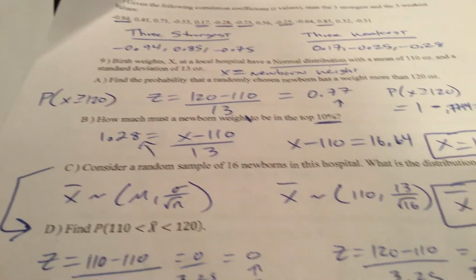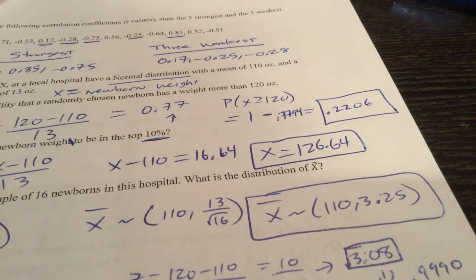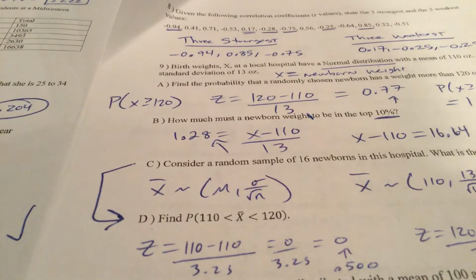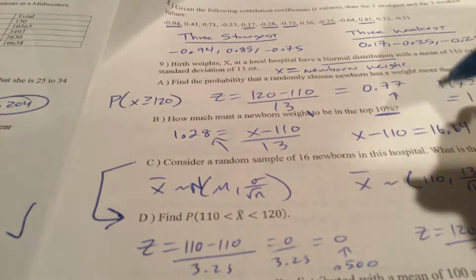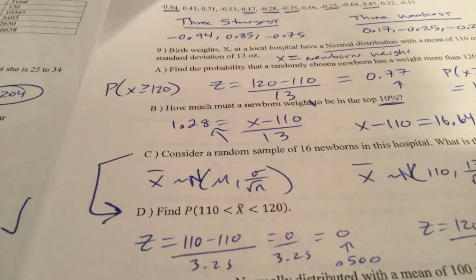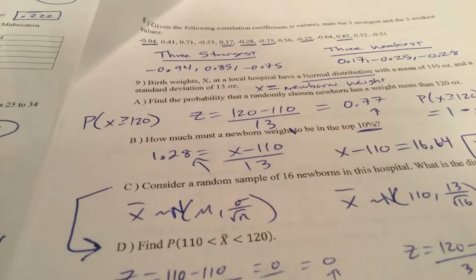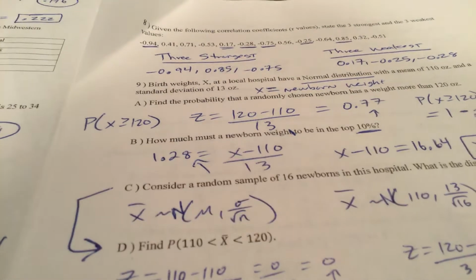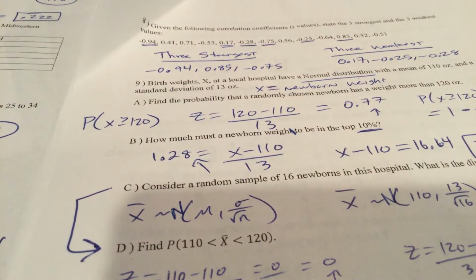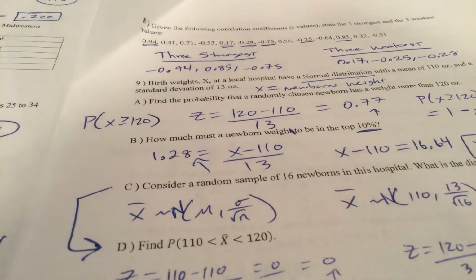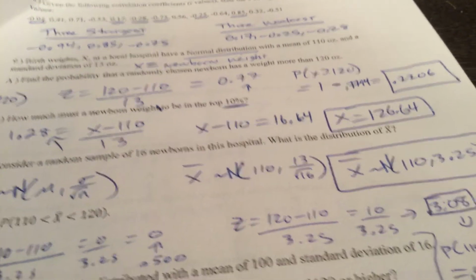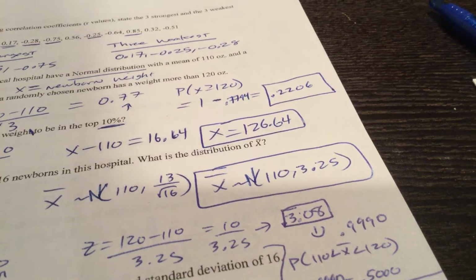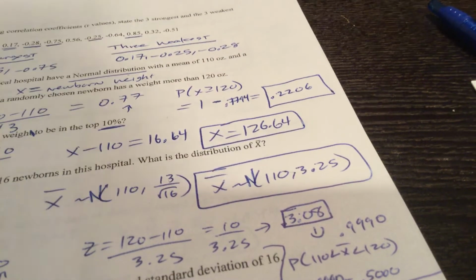Consider a random sample of 16 newborns in a hospital. What is the distribution of x bar? X bar is normal. Make sure you put normal. All right, with the same mean, and the standard deviation is the standard deviation over the square root of n. We can do this because x did follow the normal distribution. So 110 with a standard deviation there of 3.25. That is the sampling distribution.